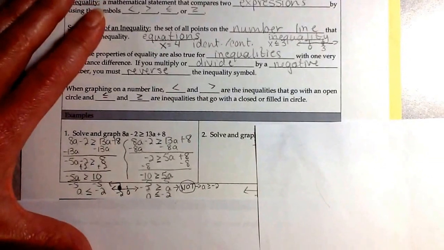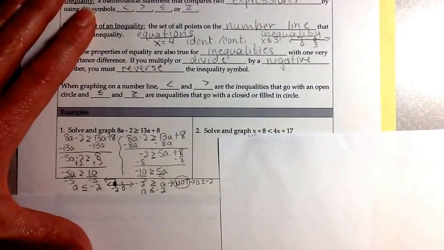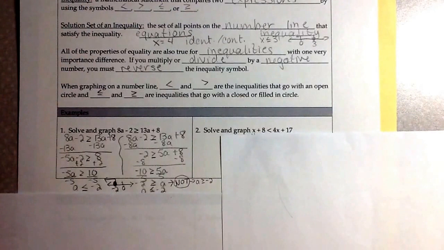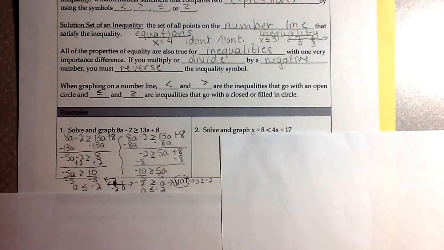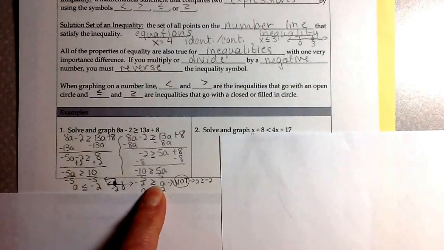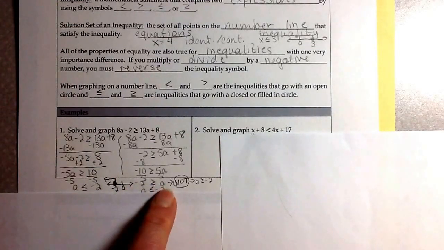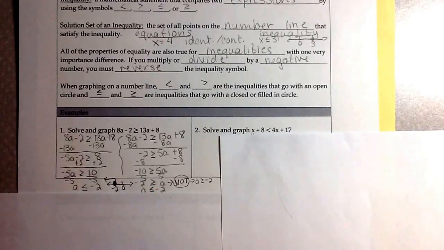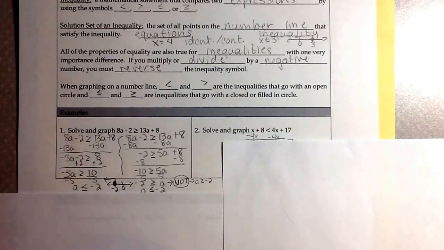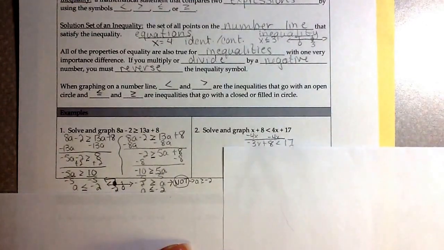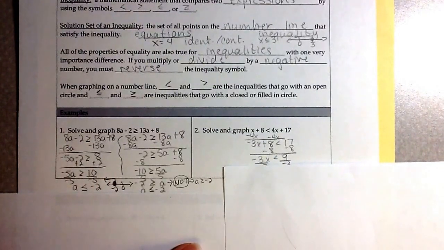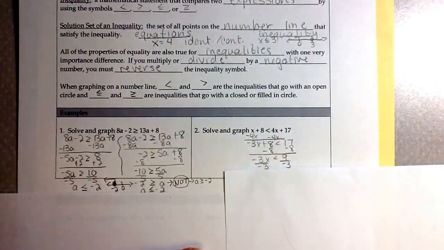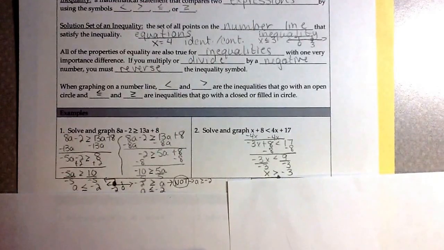Okay, the second example is to solve and graph this inequality. So again, I'm going to just do this one way this time, but you can do it either on the left-hand side or the right-hand side. Just being careful about this inequality. When you flip the number and the variable, also flip the inequality so it stays correct. All right, I'm subtracting 4x from both sides, which is going to give me a negative 3x plus 8. Subtracting 8, I end up with a negative 3x is less than 9. And dividing by a negative 3, I end up with x is greater than negative 3.